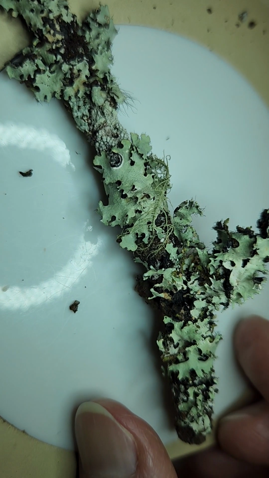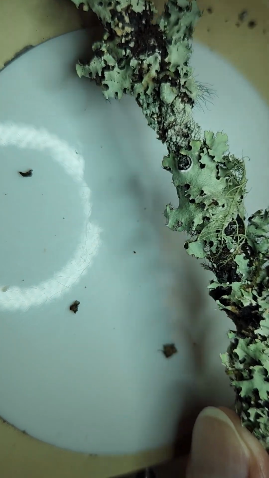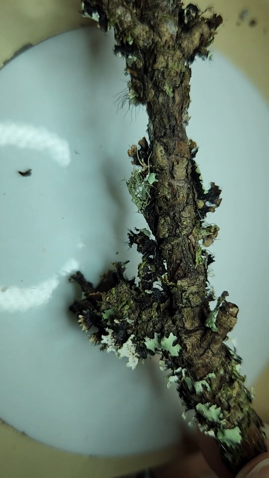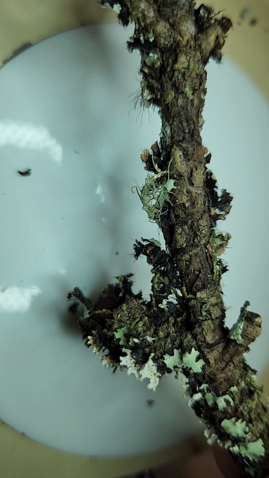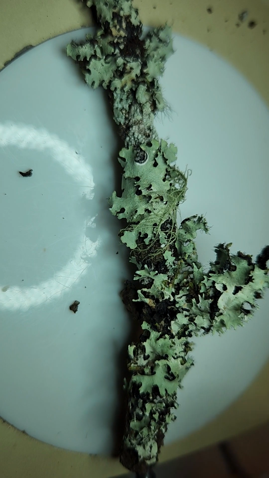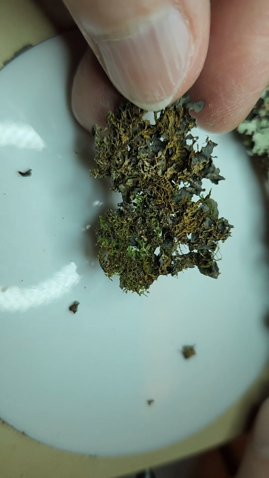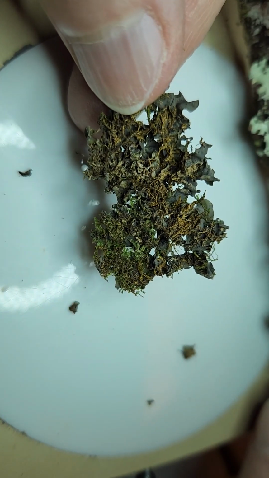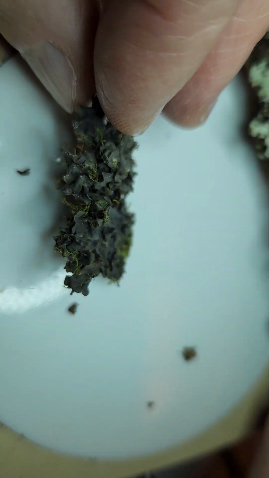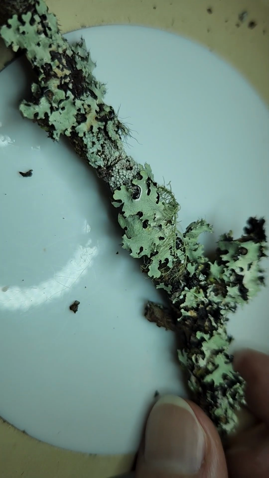See if I can focus. So foliose, like the name suggests, looks like a leaf. In this case, if I flip it over, there's the black underside. So foliose has a distinct upper and lower surface, and it's very distinctive in this one, though not necessarily distinctive in others. There are often root-like structures on the bottom to give it away. And so, foliose.